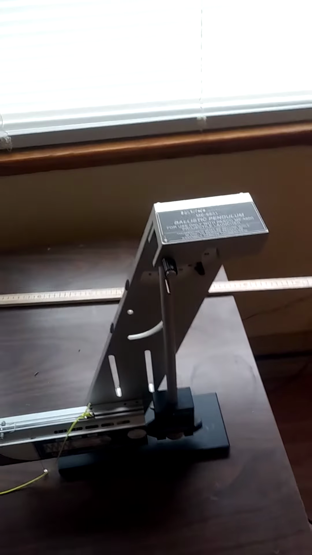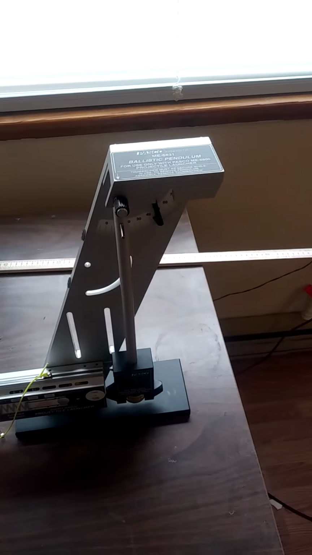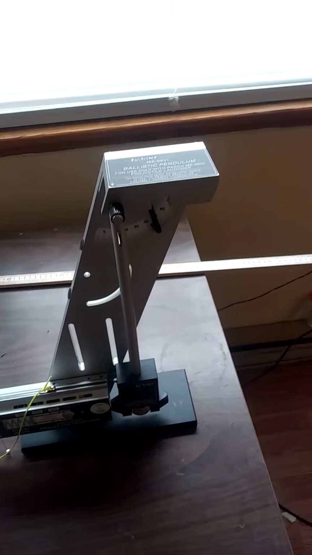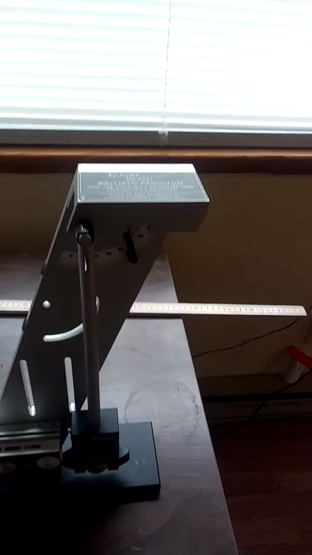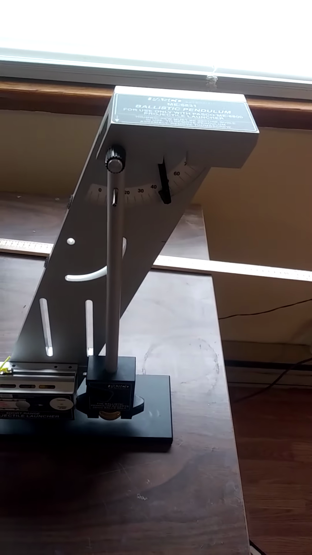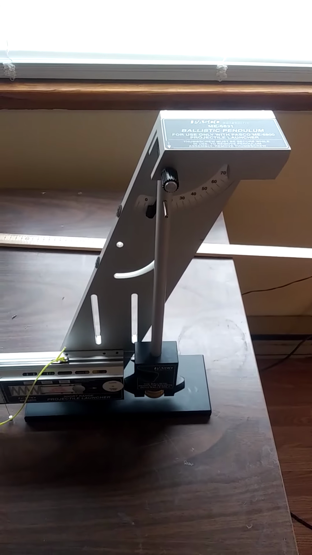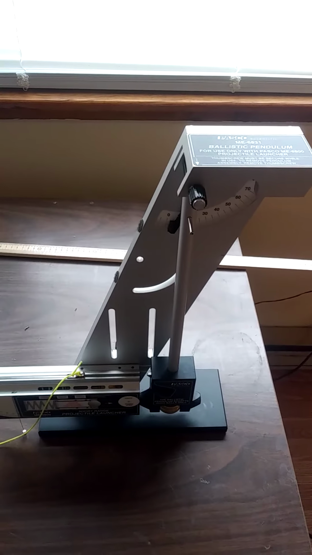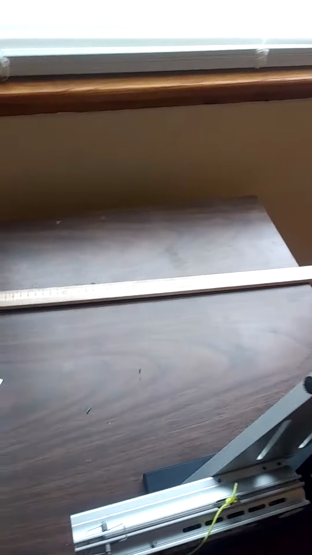So download the lab, and what I'm going to do is run through the experiment and hopefully let you make the measurements. I'm going to indicate where the measurements are and where to read them, and I'll let you decide what the measurement is and then go through the calculations. So for this lab, it's the ballistic pendulum.